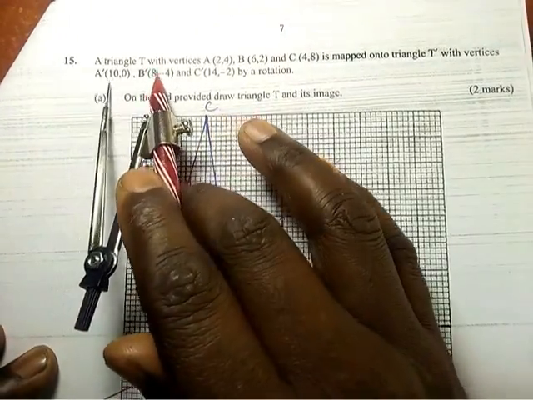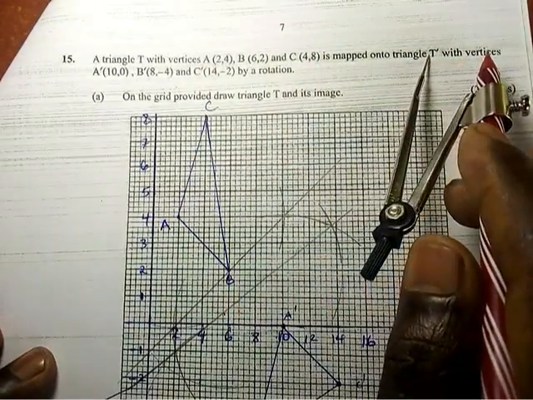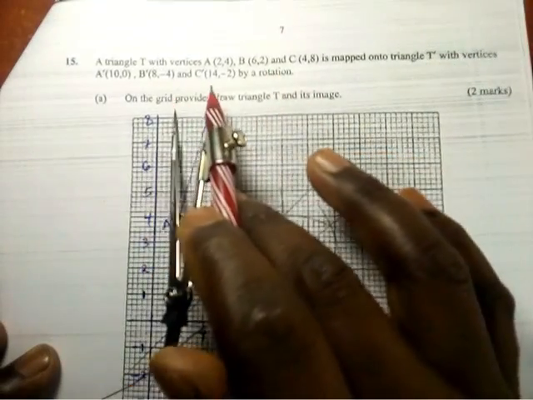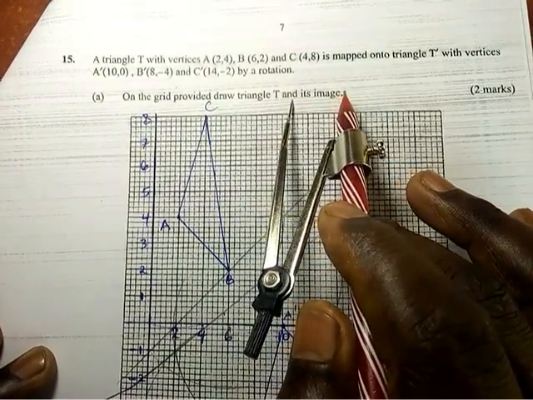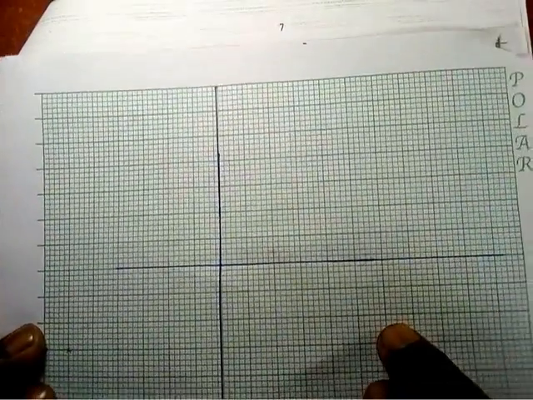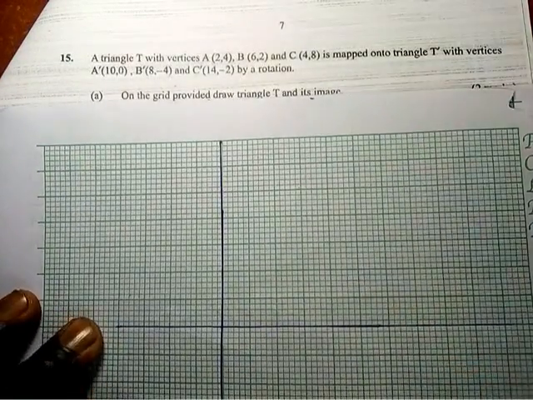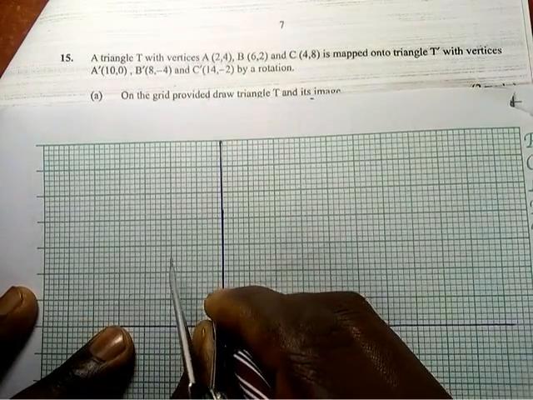A triangle T with the vertices this is mapped onto T prime with the vertices this by rotation. On the grid provided, draw triangle T and its image. So I want to use this graph here. We use the scale of 2 because that was very small.